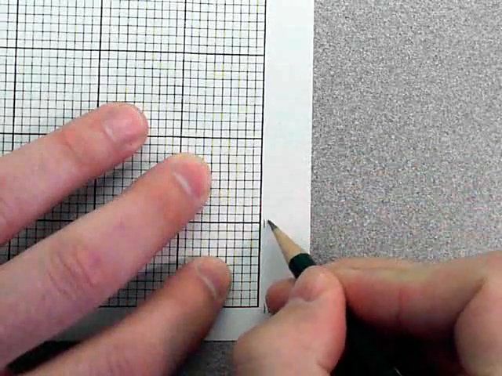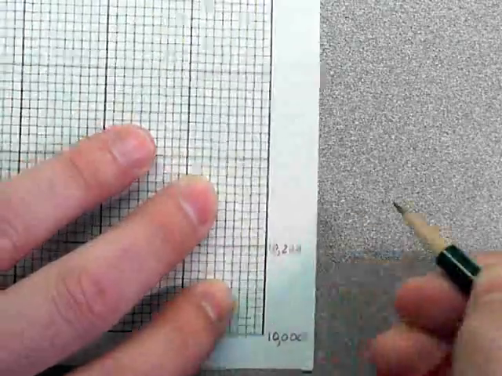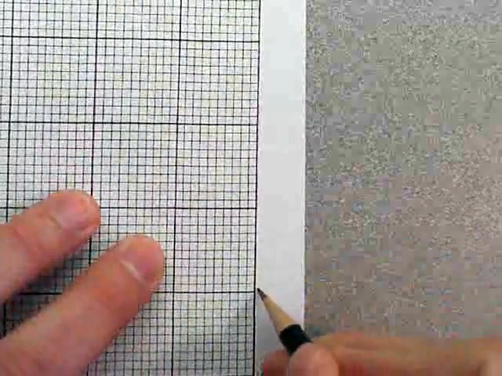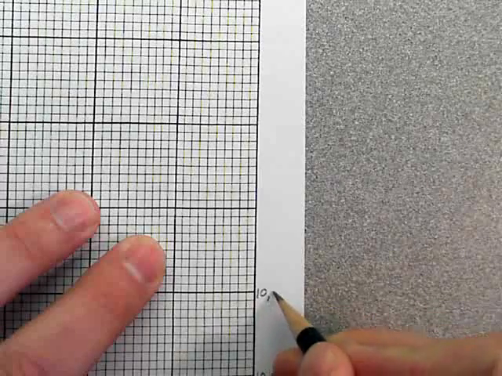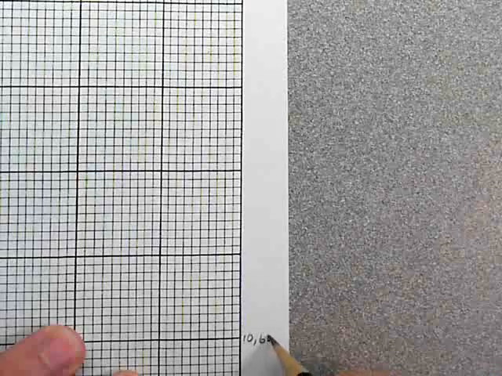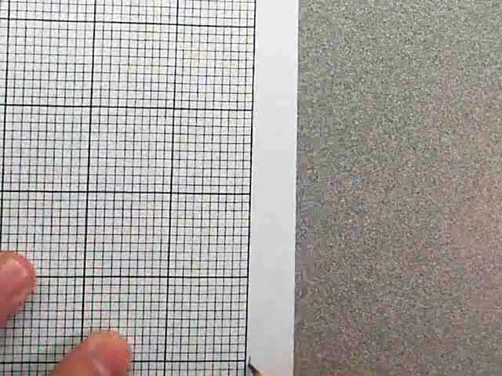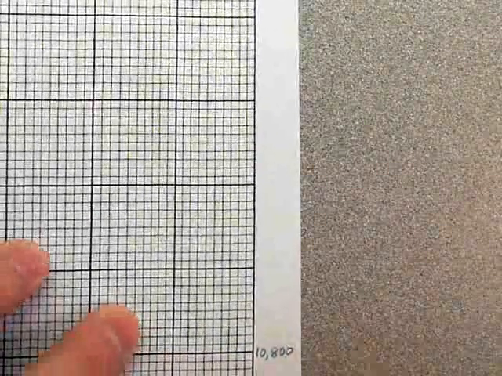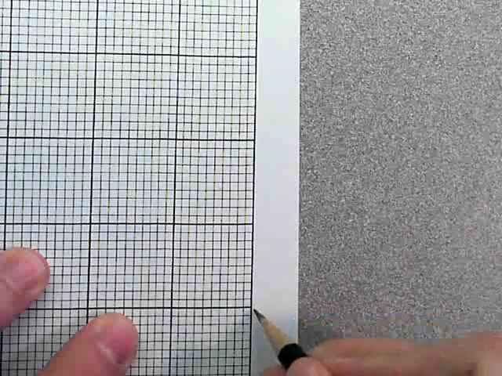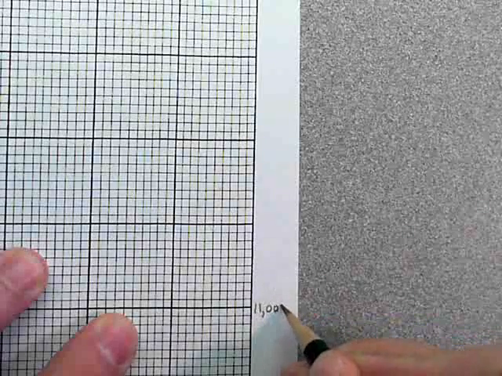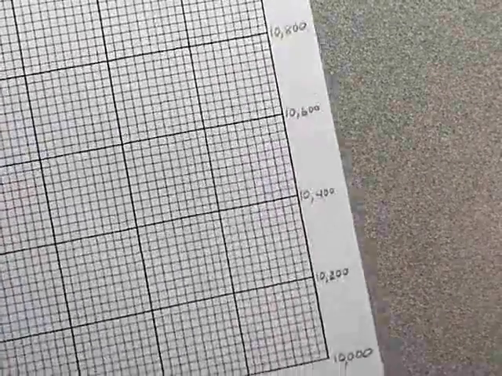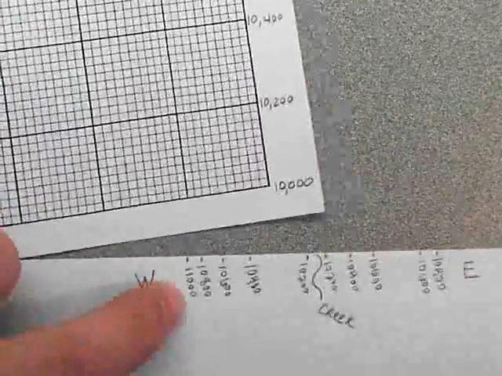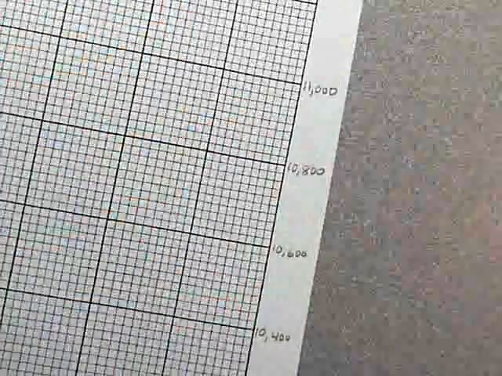So this would be 10,200. All right, next inch up, 10,400, 10,600, 10,800, 11,000, and the highest value I recorded was 11,000. So I can stop there. I've got my vertical scale now.